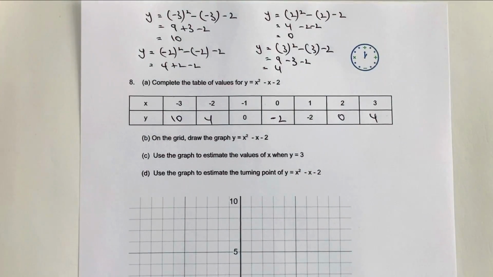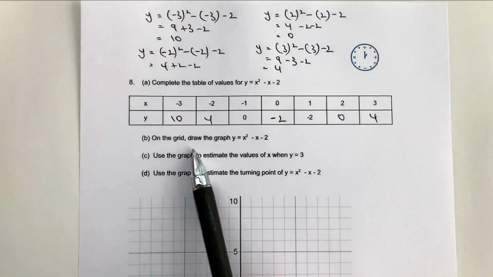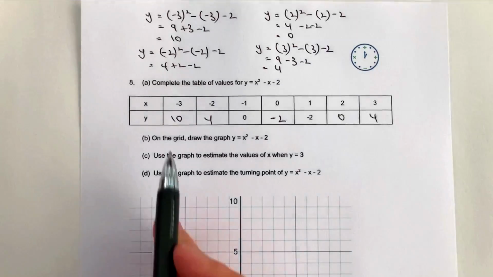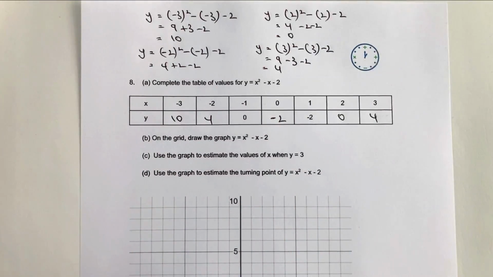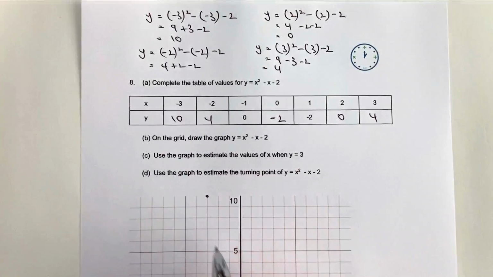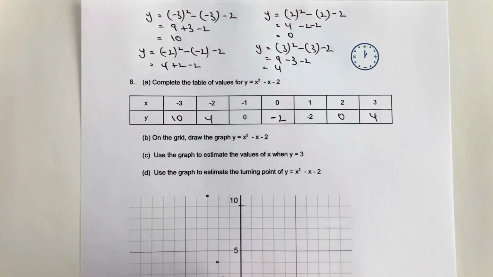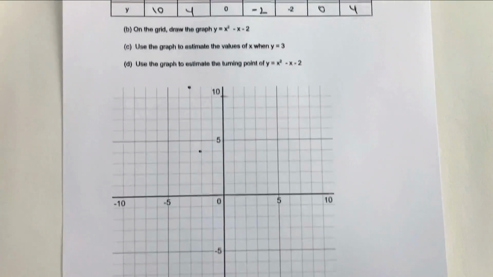All right, now what this will allow us to do is to plot those points. Let's have a look on the grid, it says draw the graph of this. Okay, so that's what we're going to do. So we're going to end up with minus 3, 10. Well, on this particular grid, 10 is actually up here. Just be a bit careful because this is the value of 9. It's just the way the grid's been drawn out. Okay, minus 2, 4, which is this coordinate here. So minus 2, 4.